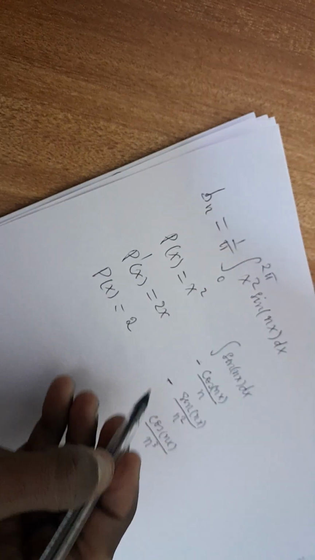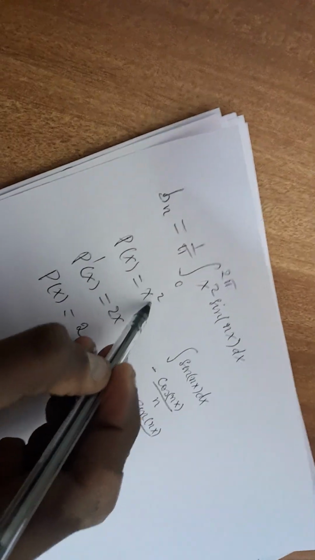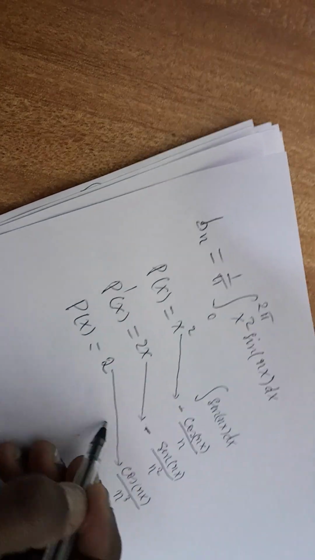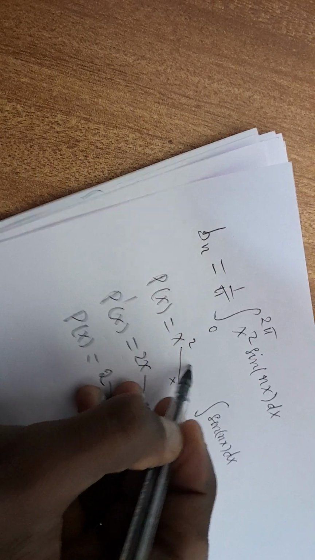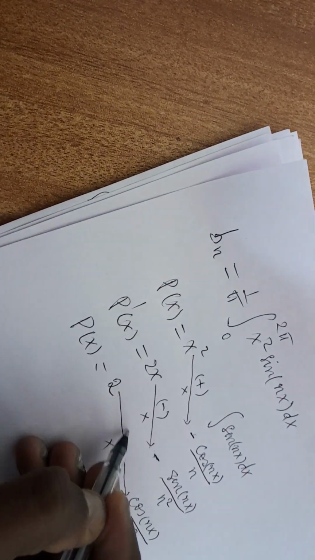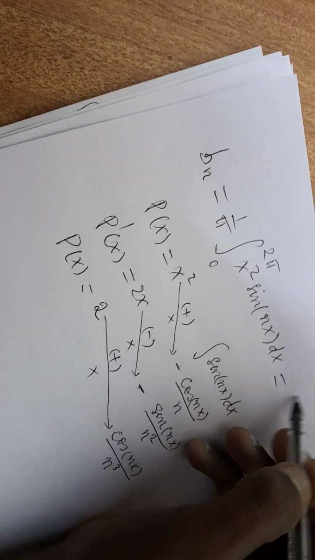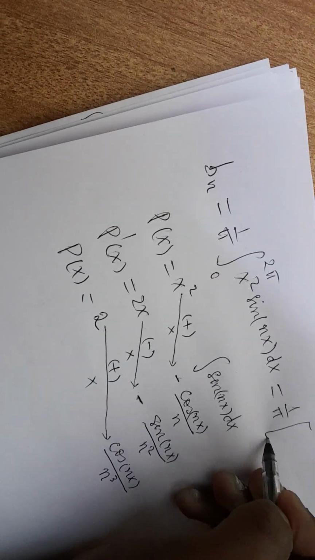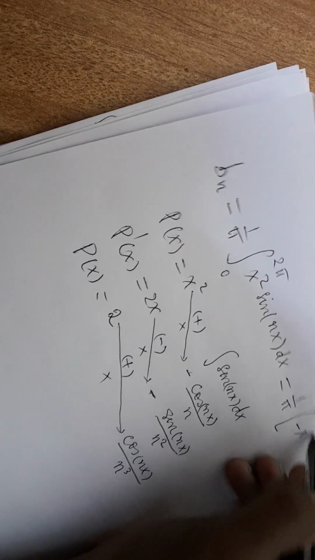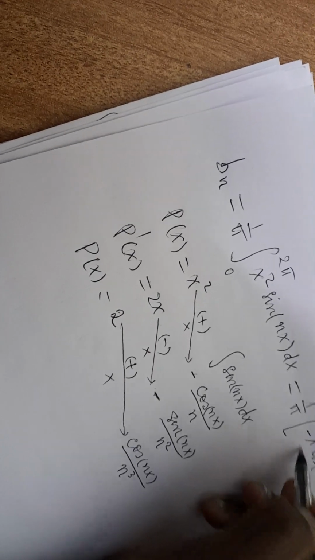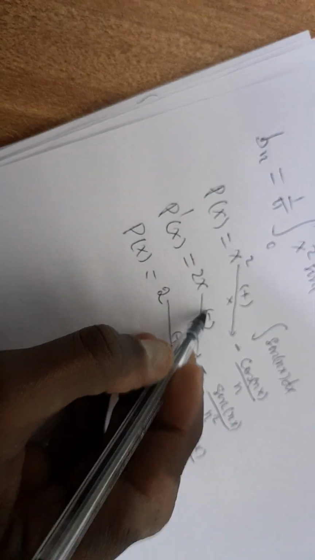So now we do our nice playing. This and this, this and this, and this guy with this guy. We just multiply them. This is positive, this is negative, and this is positive. In this way, when we multiply, we get the solution for this integration. 1 by pi, this time this is minus x square, and here it is cos nx upon n. Then we go again, minus and minus will be plus, so 2x and this guy.